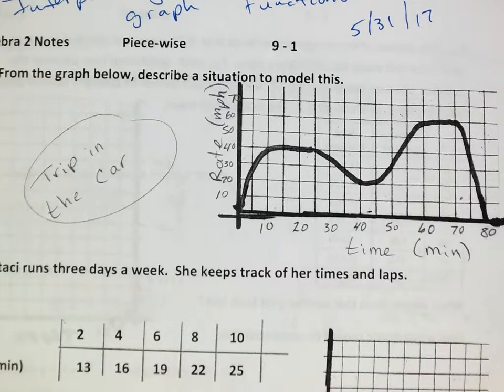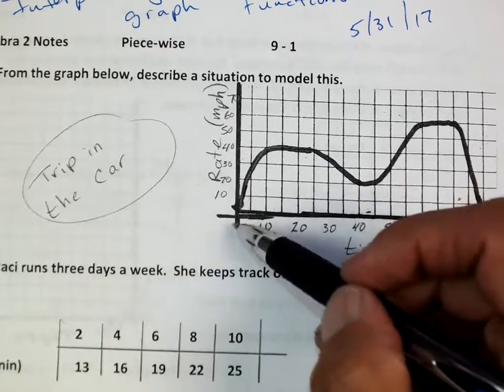Vanessa, what do you see in this graph? Is there anything you see that you can tell me about the trip? We're going to take a road trip. So what's one thing, Vanessa, you see in this road trip? Okay, you're getting your car, right? You get in your car. So watch, you guys. I get in my car.